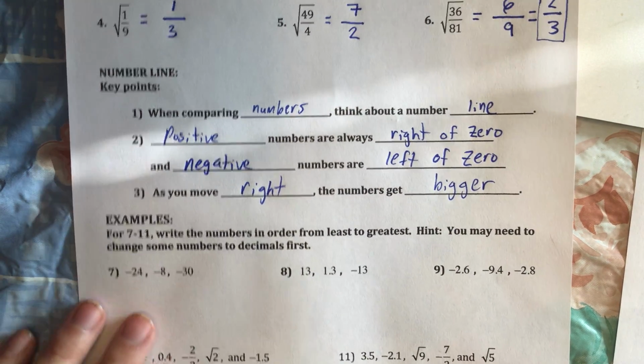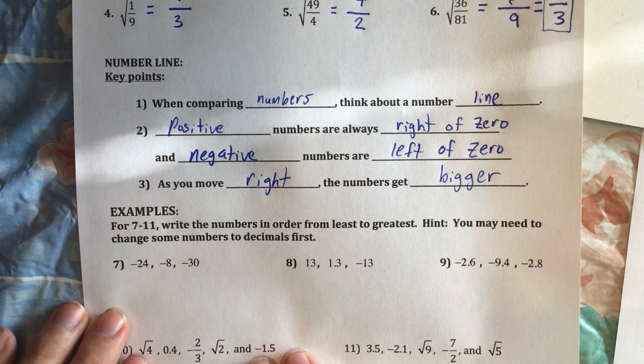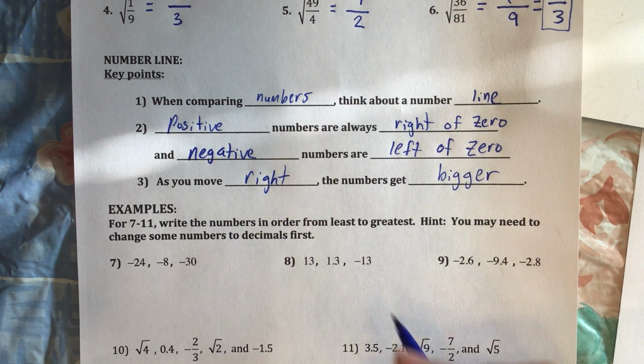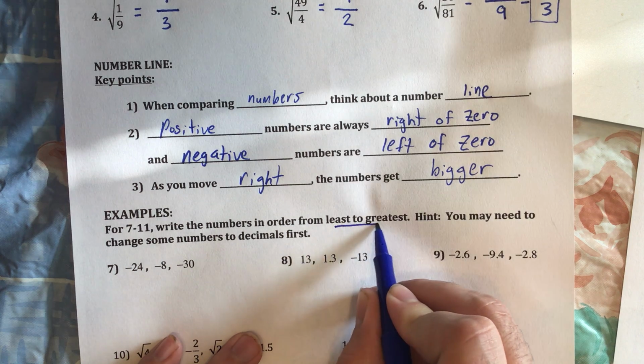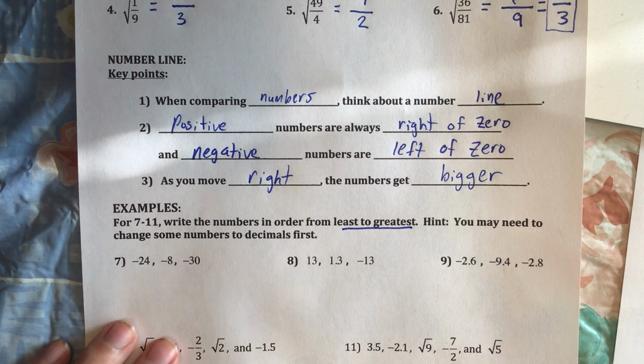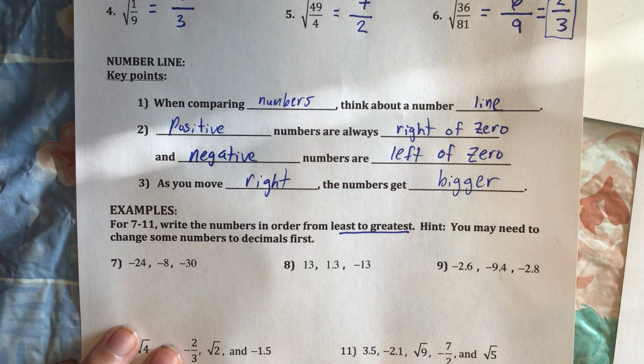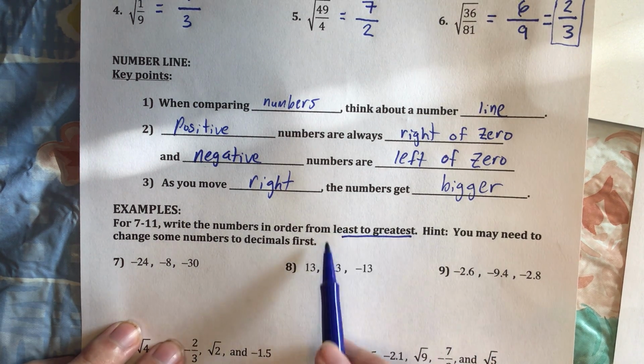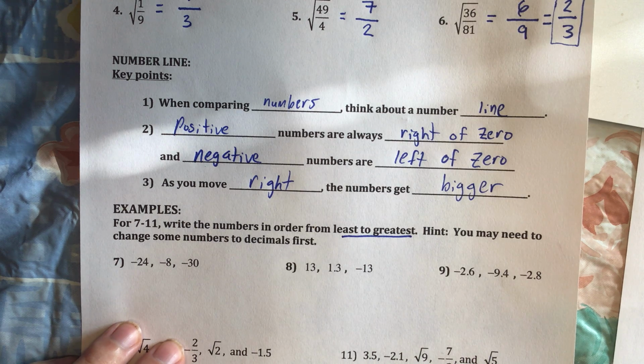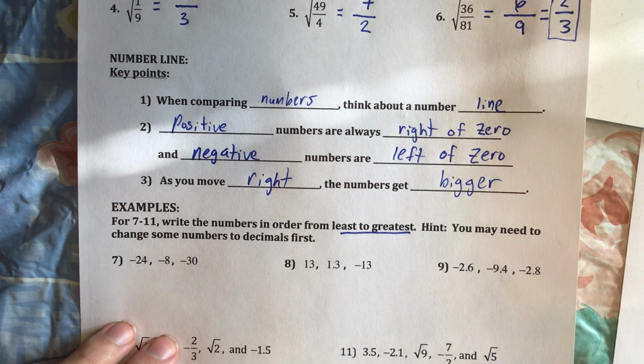Okay, so for this first one, they want us to order them from least to greatest. That's important. Are we going small to big or big to small? Well, for a number line, technically, it always has to be small to big. But sometimes it might say list them from big to small, and I wouldn't technically call that a number line.